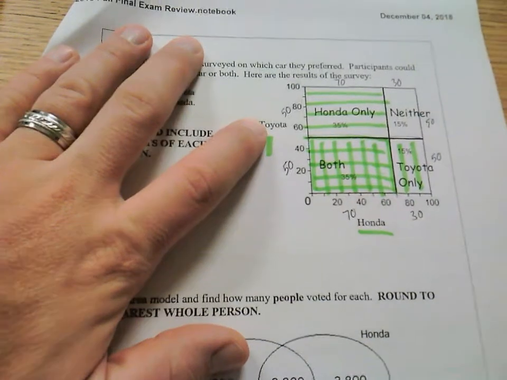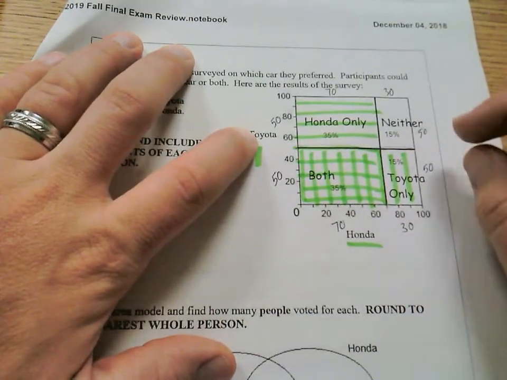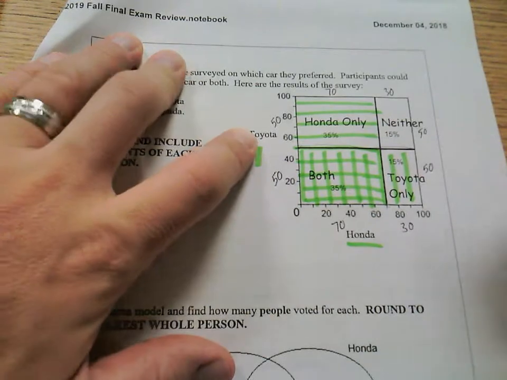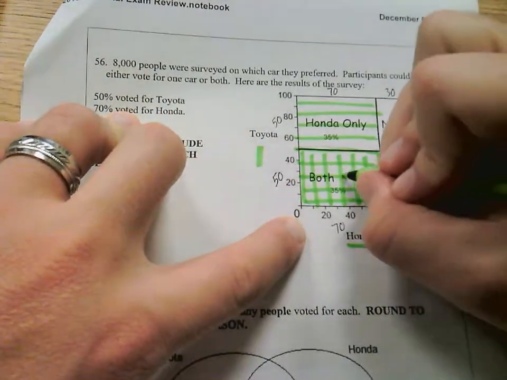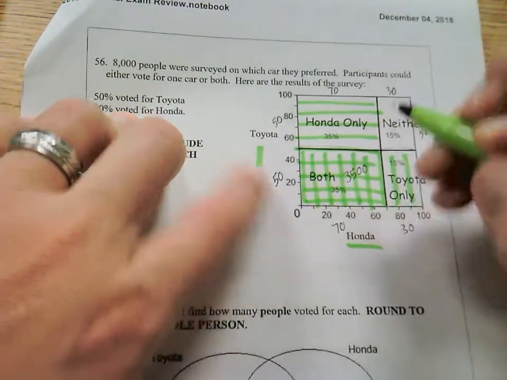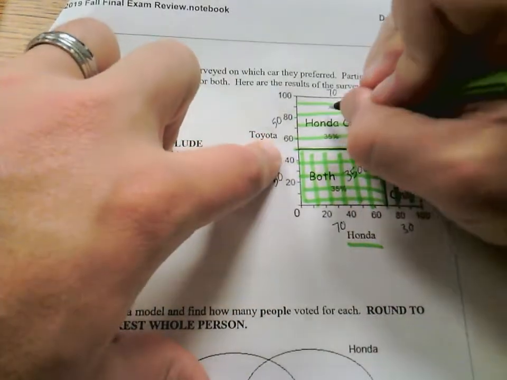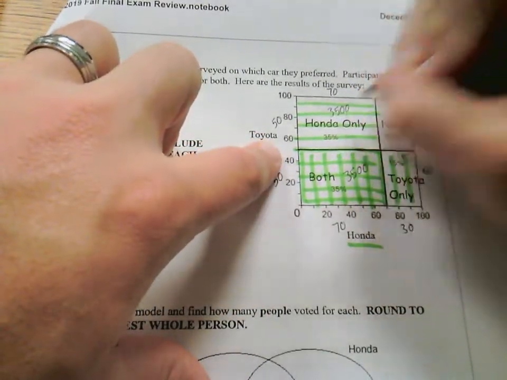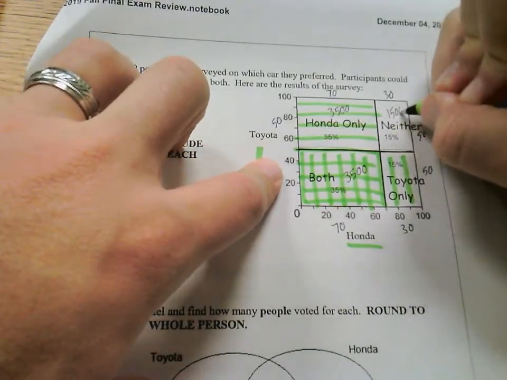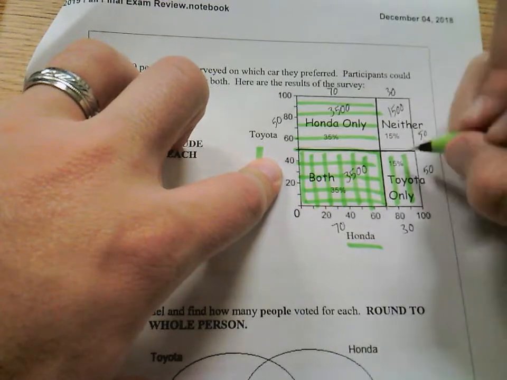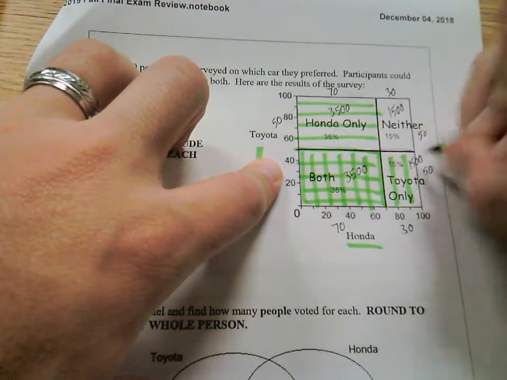Now from here, I'm just going to go ahead and find my area. Starting with the both, that's a 50 by 70. That's 3,500. That's a 50 by 70. That's also a 3,500 area. 30 by 50. That's 1,500. 30 by 50. That's another 1,500.